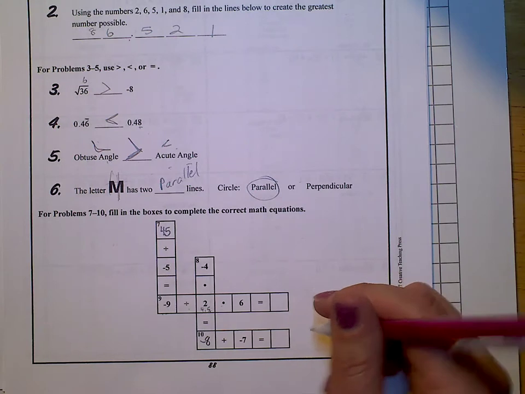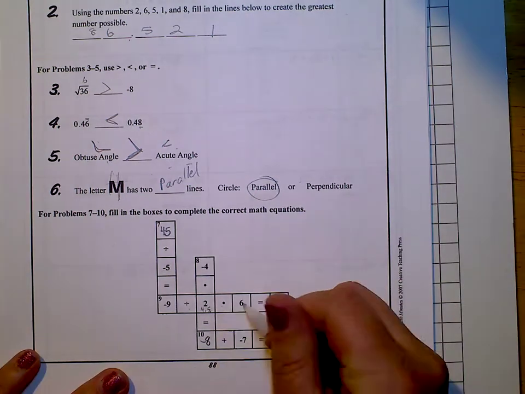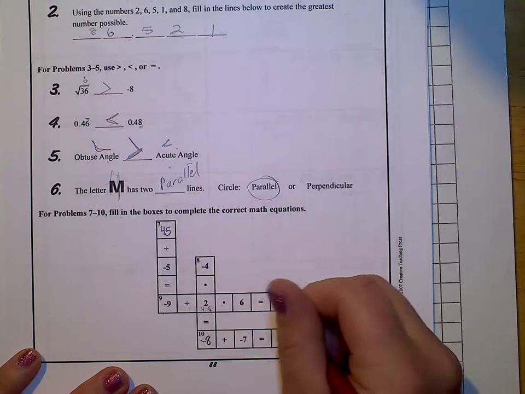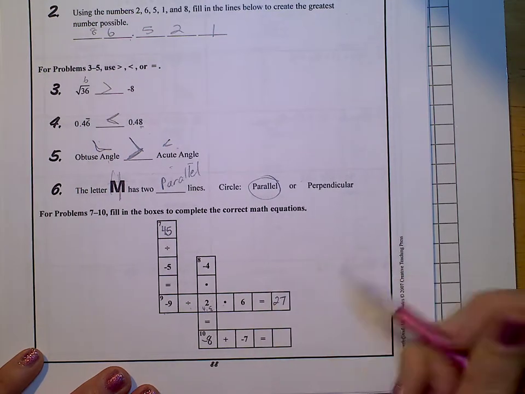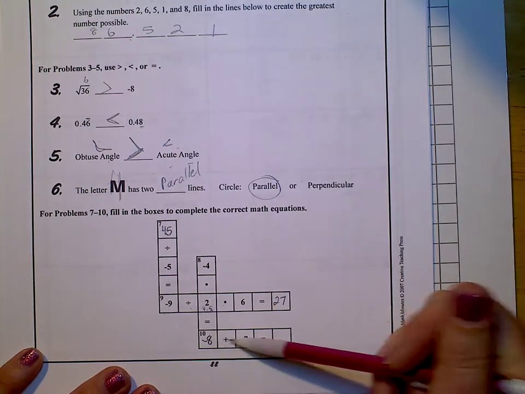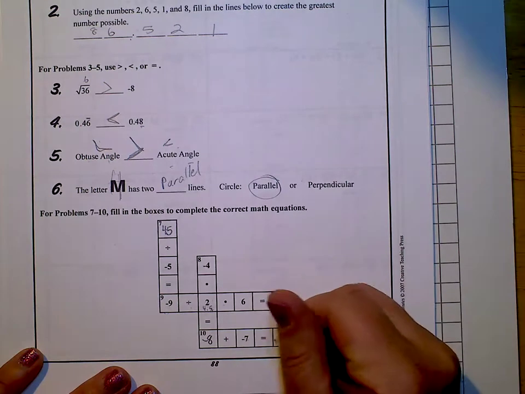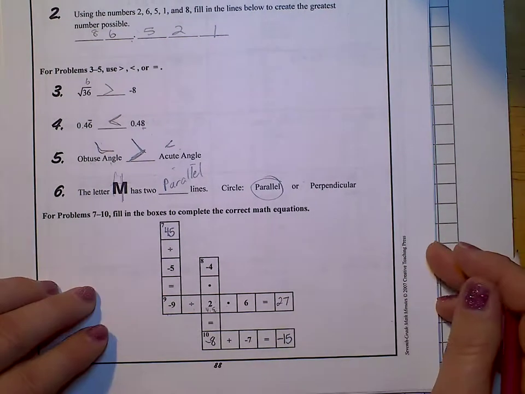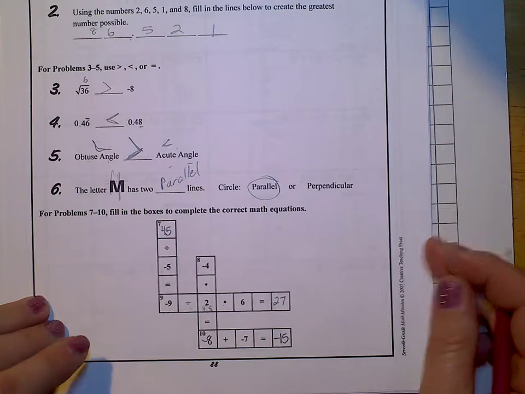Yeah. 6 times 5 is 30, carry your 3, 24 plus 3 is 27. -8 plus -7 gets you to negative, fitting. That's it, you're done.